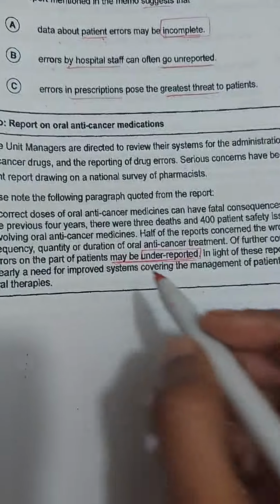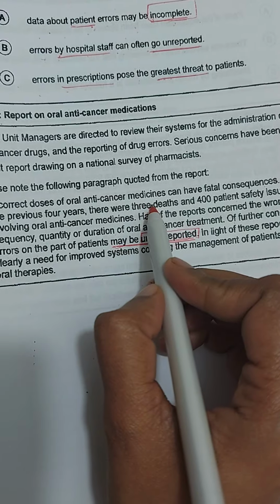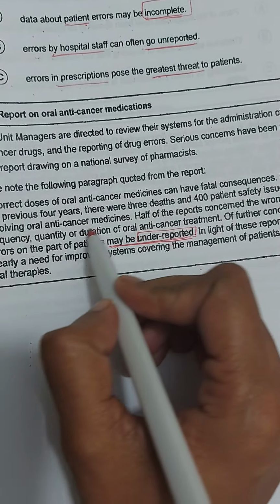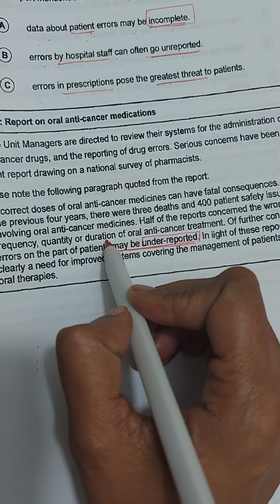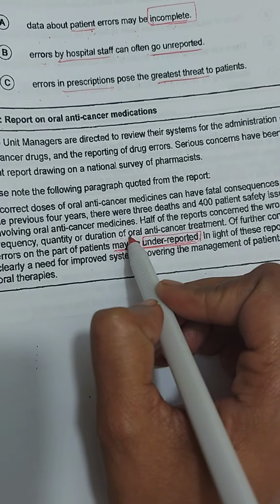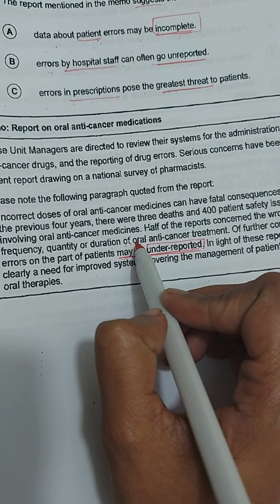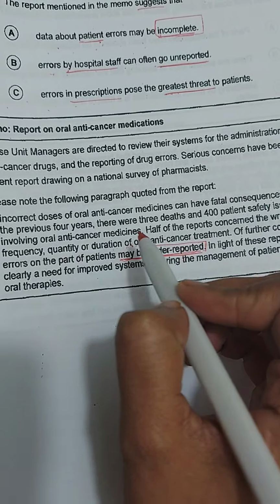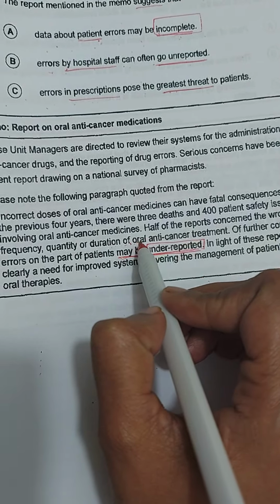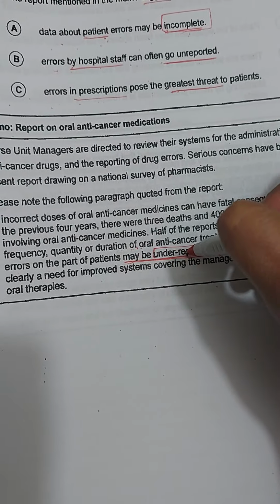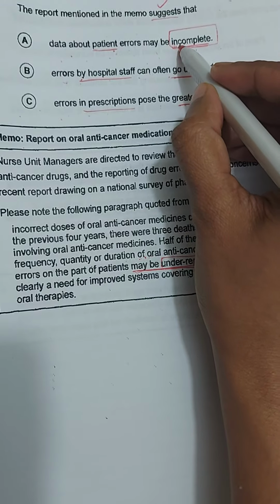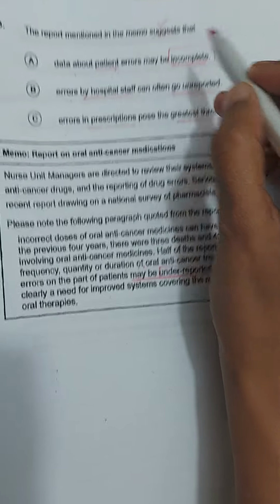Now about the hospital staff, they didn't mention anything like that. Half of the reports concerned the wrong dosage, frequency, quantity or duration. Generally they have mentioned, they didn't mention hospital staff or prescriptions. Whether about administration or self-administration or about the prescription, they didn't mention. So these two options are not given. With the help of underreported, I can go only for incomplete information. Okay, next. Question number 4.